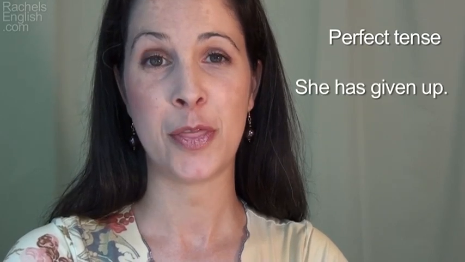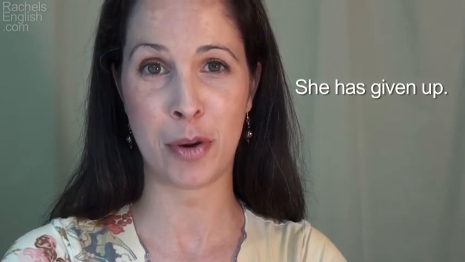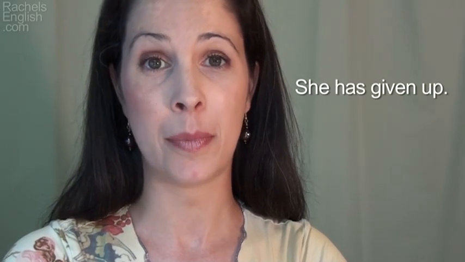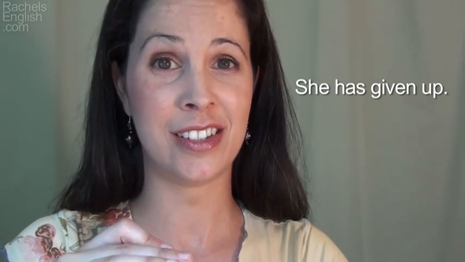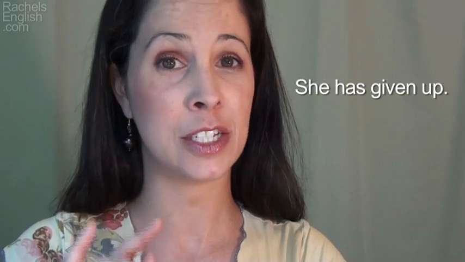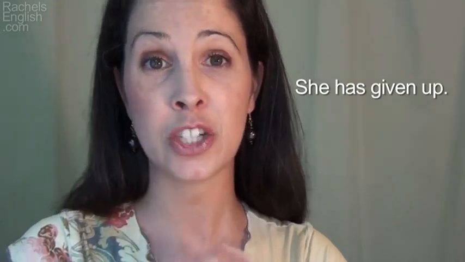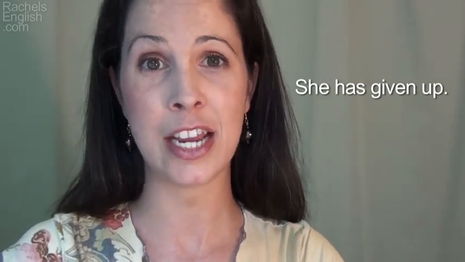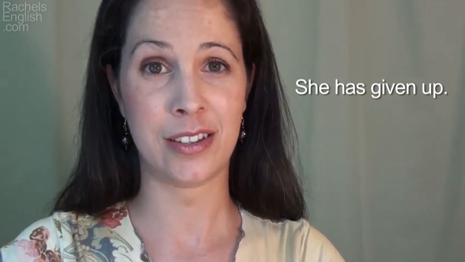Another kind of auxiliary verb is the one that helps to make the perfect tense. For example, in the sentence, she has given up. The word has is our helping verb here. She has given up. Do you see how the word has is very low in pitch? It's actually been reduced and I've dropped the H. She has given up.